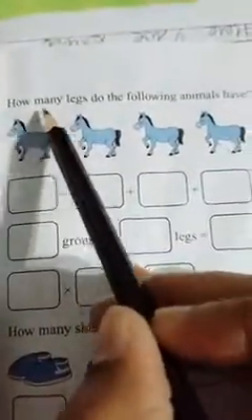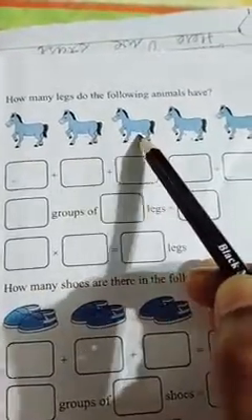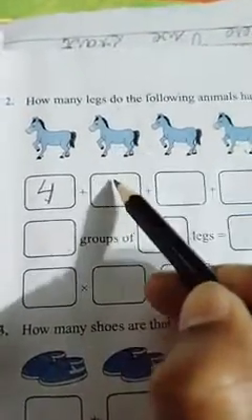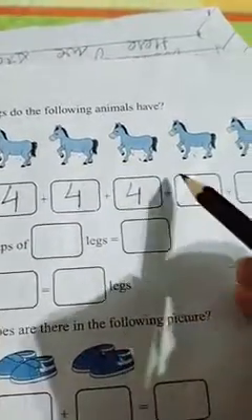Yes friends, see one more example here. What is the question here? How many legs do the following animals have? And here you can see in one picture 4 legs, in second picture 4 legs, in third picture 4 legs, in fourth picture 4 legs, in fifth picture 4 legs, and in sixth picture 4 legs, and we will find out how many legs are there in this picture. So here the first method is, we will write here 4 plus second picture 4 legs plus third picture 4 legs, fourth picture 4 legs, fifth picture 4 legs, and sixth picture 4 legs.